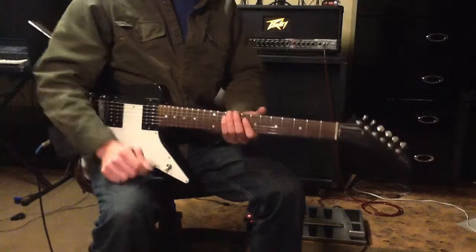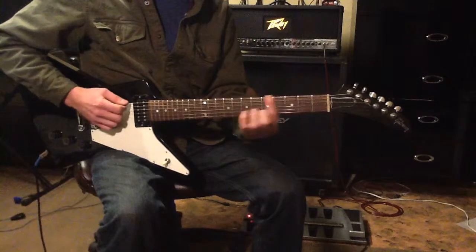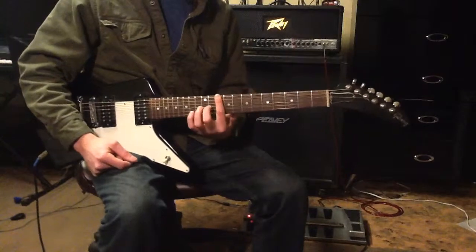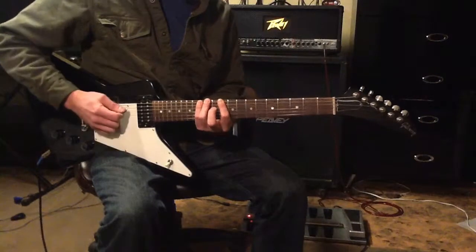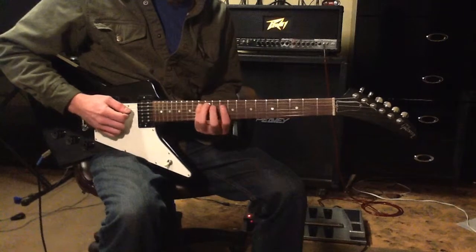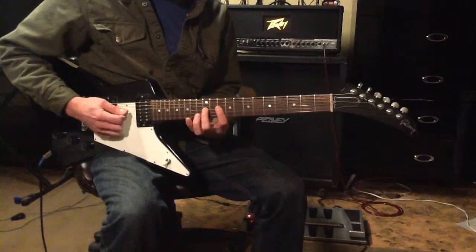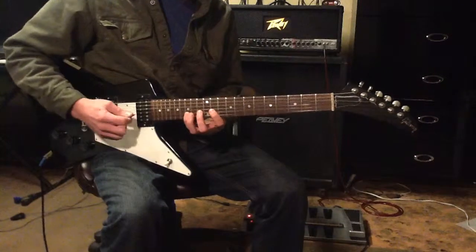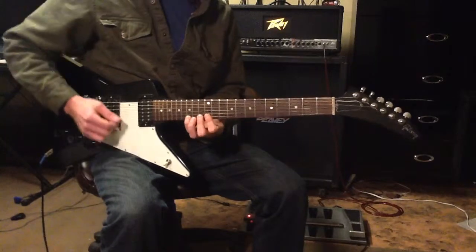Let's move on to the 6th pattern, which is going to start on the 6th degree of the scale. So this D here, 10th fret, E string, and it goes like this. 10, 12, 13. 10, 12, 13. 10, 12, 14. 10, 12, 14. 11, 13, 15. 12, 13, 15.